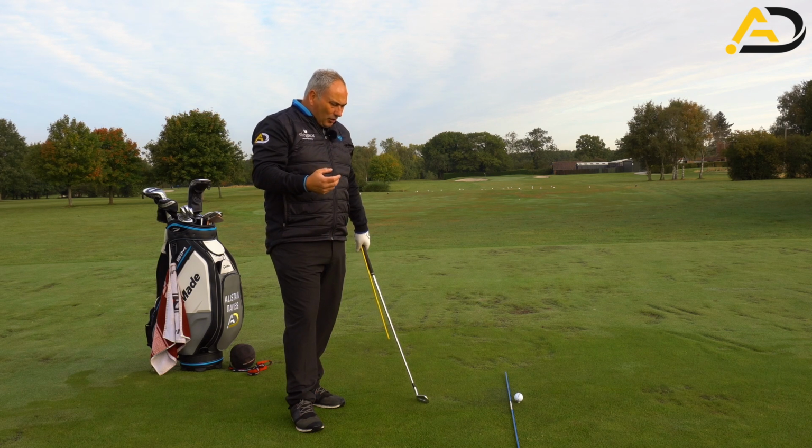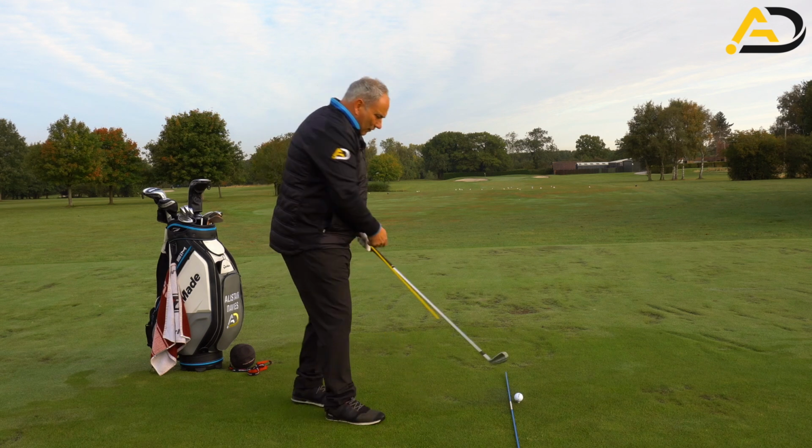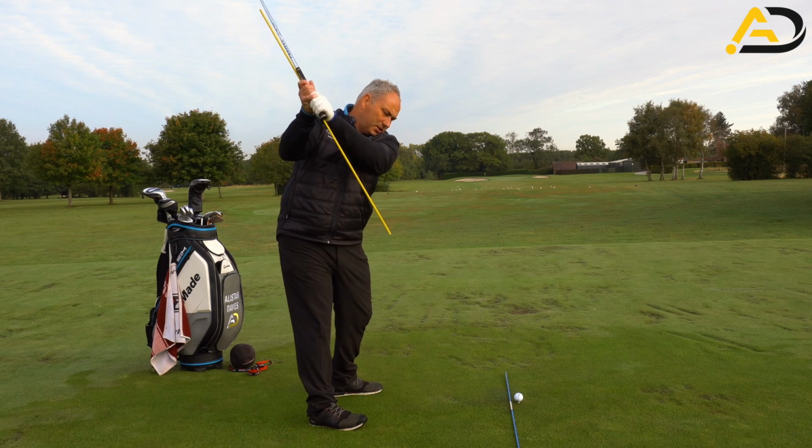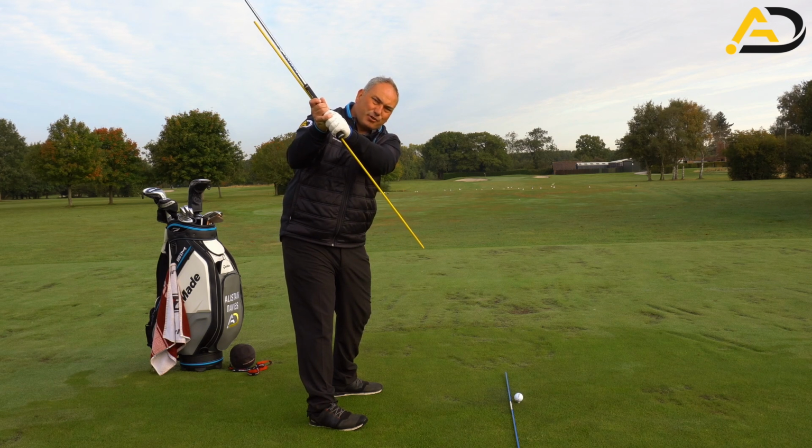The key thing I'd like you to do is go to your garden, get some sticks like this and have a look at what your plane is naturally. Have a look at where you feel you are. So if you find yourself pointing at the blue stick or close, then I'd say that's pretty good.